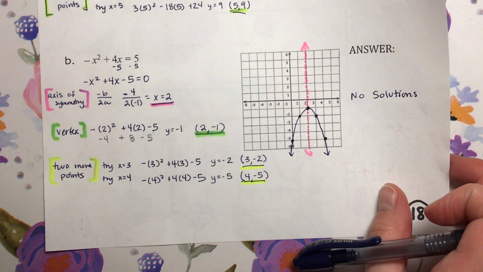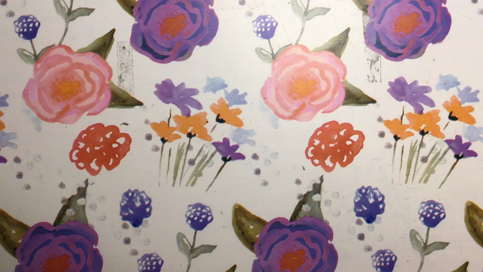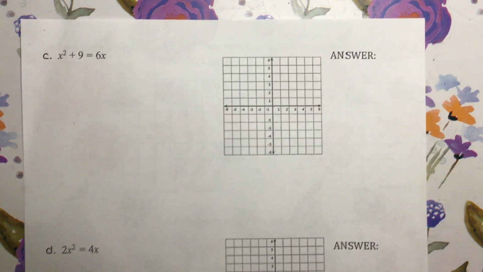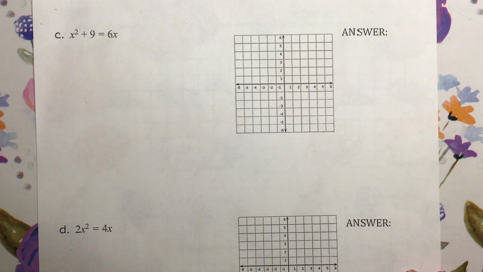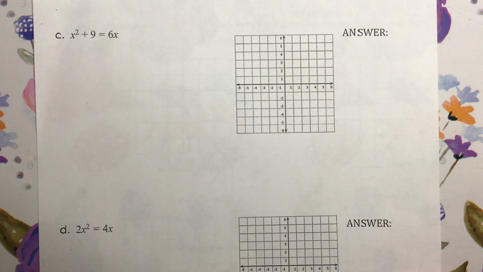Let's do just one more in this video, and then we will call it quits for the evening. We're going to do one more example. We're doing example C. It says x squared plus 9 equals 6x.